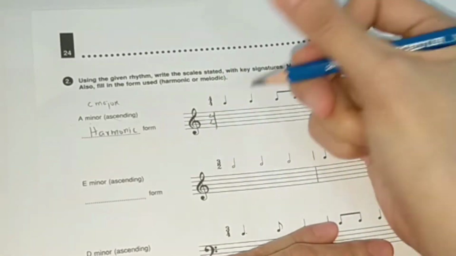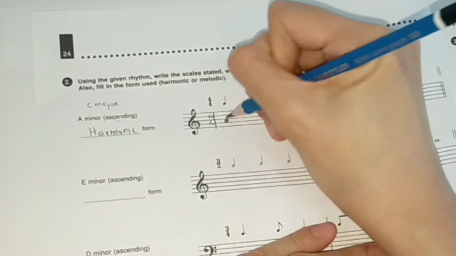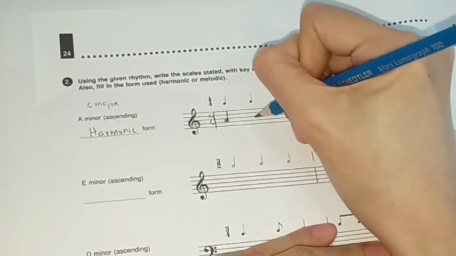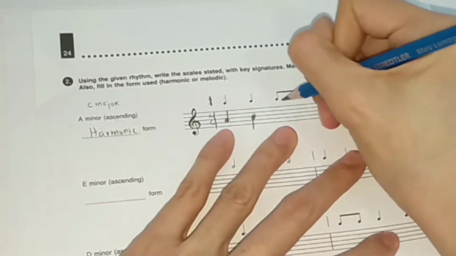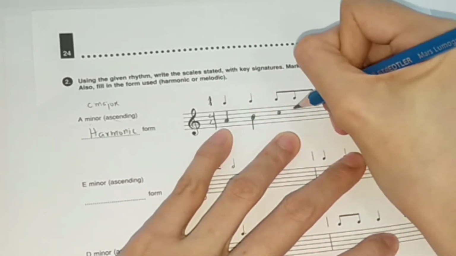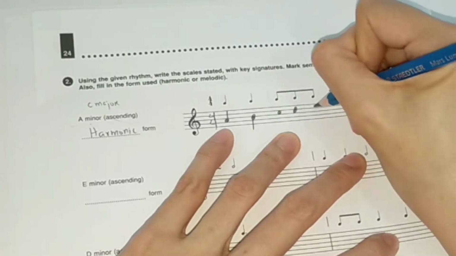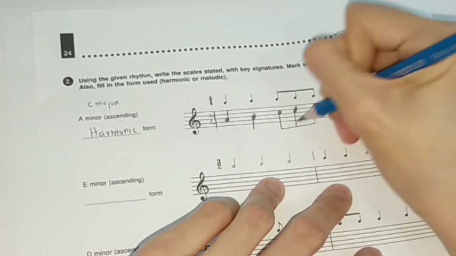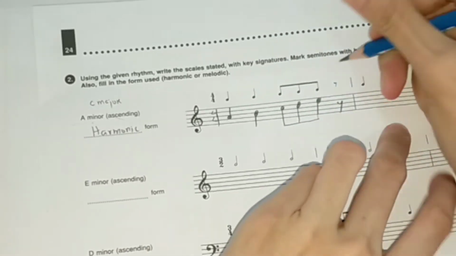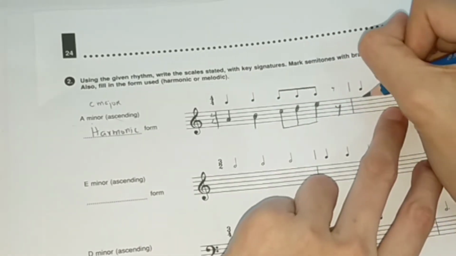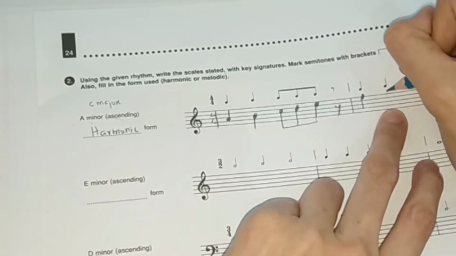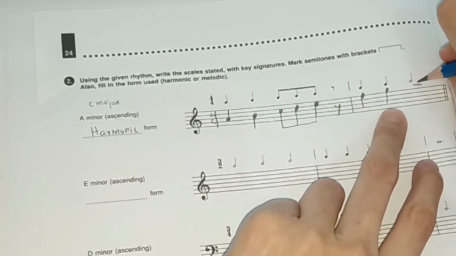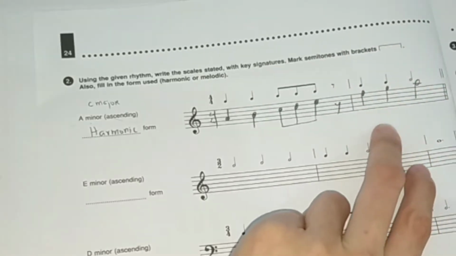A minor's first note definitely is A, and following this given rhythm, A, B, C, D, E, and then rest. Next bar, F, G, A, that will be just nice. Of course, A minor starts from A, ends with A.